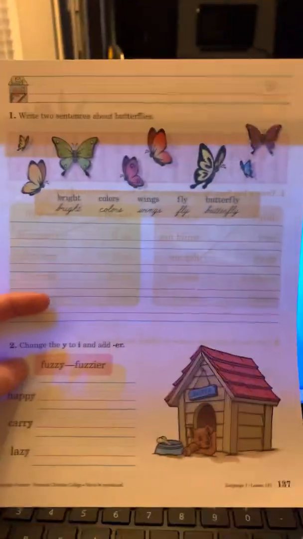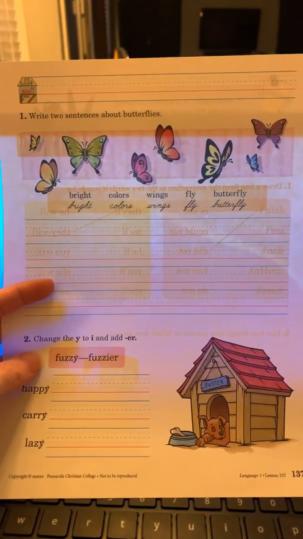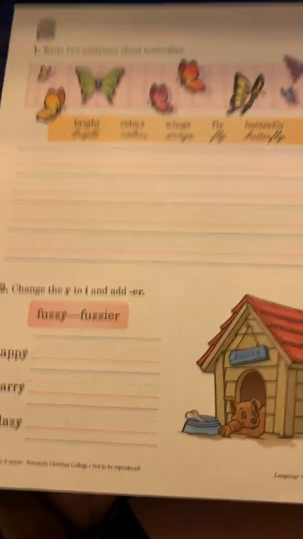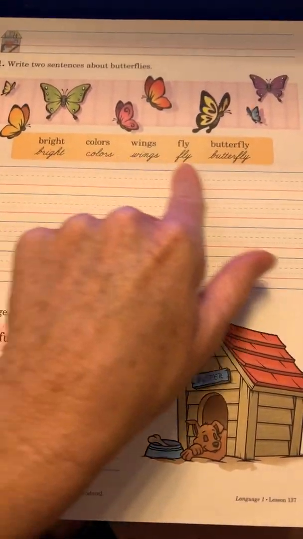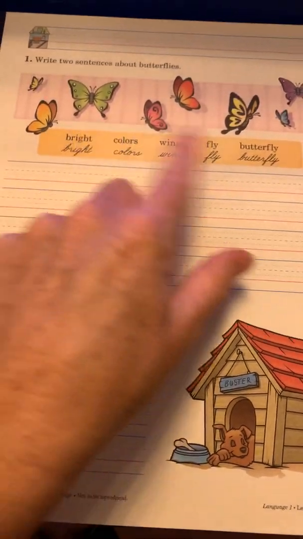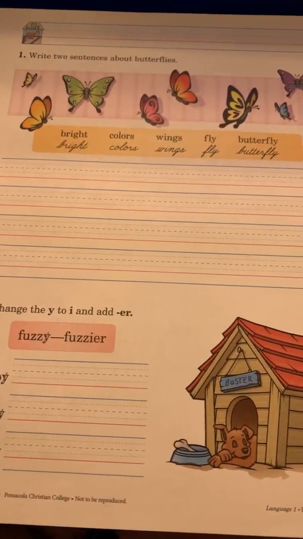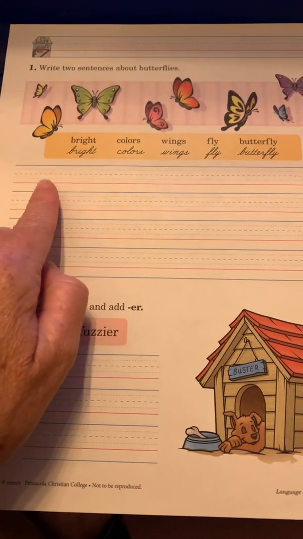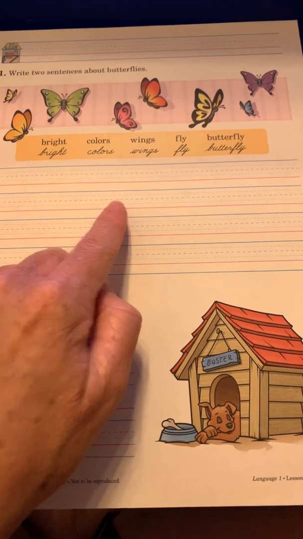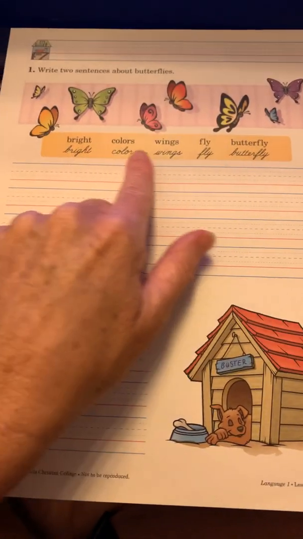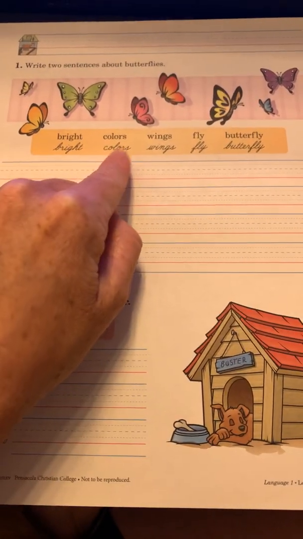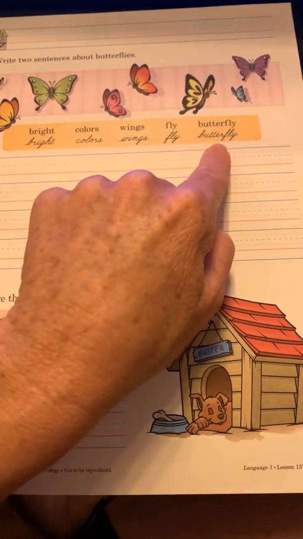Okay, so that's 136. On page 137, write 2 sentences about butterflies. So they've given you some words here. Let me do it like this because I don't like that blue screen in the background. They've given you these words that you can use about butterflies. Choose some of them. You don't have to use all of them, but you could. I want you to write 2 good sentences about butterflies. Remember to start with a capital letter, and wherever you end, you have to end with a period. Okay, any words that are up here should be spelled correctly in your writing. The words are bright, colors, wings, fly, and butterfly.